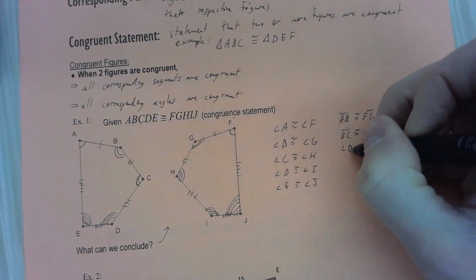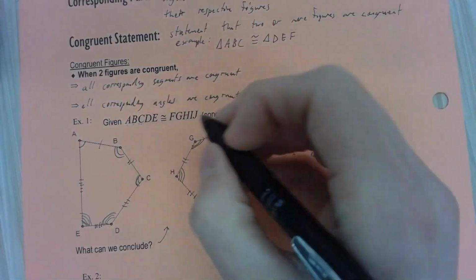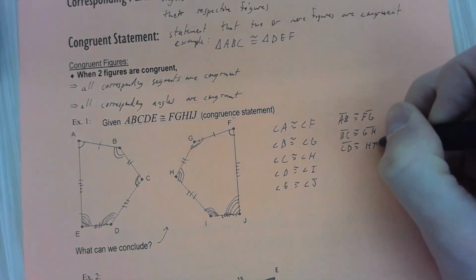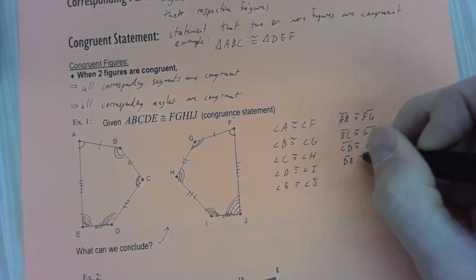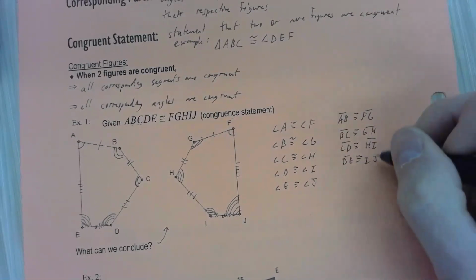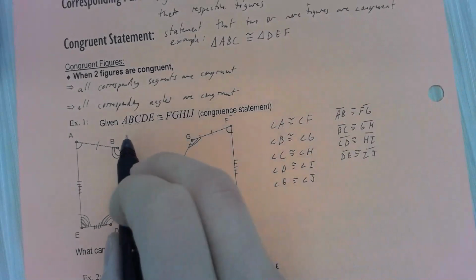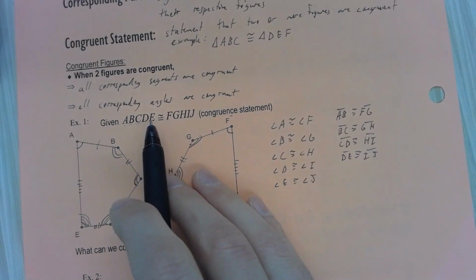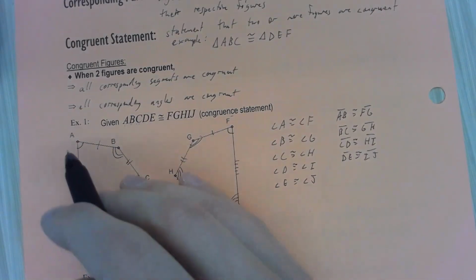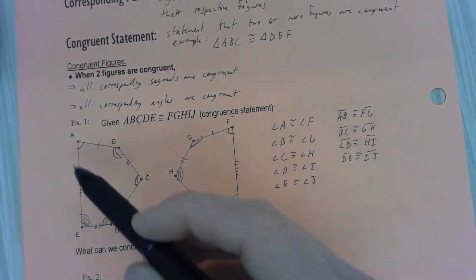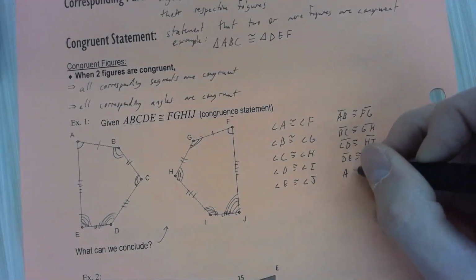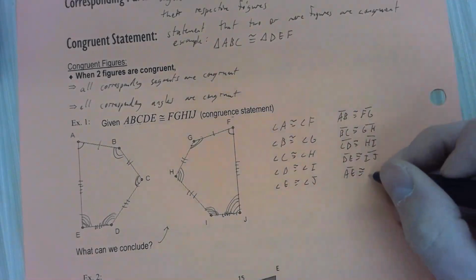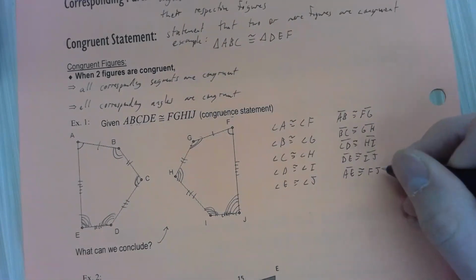CD is congruent to HI. DE is congruent to IJ. And then finally, notice A and E are on opposite sides of this statement, but A connects to E in the pentagon. So we can still say AE as one of our segments that we're able to list, and FJ would be the one in the corresponding position on the other figure.